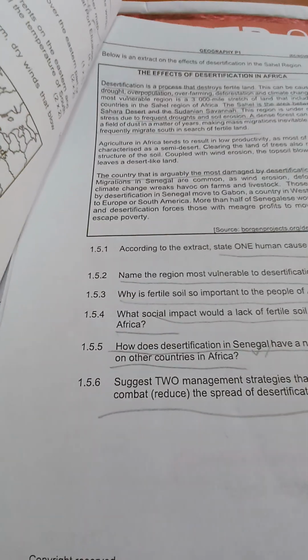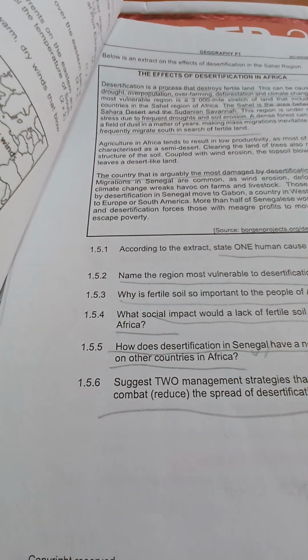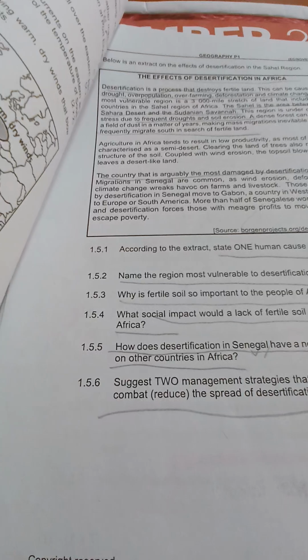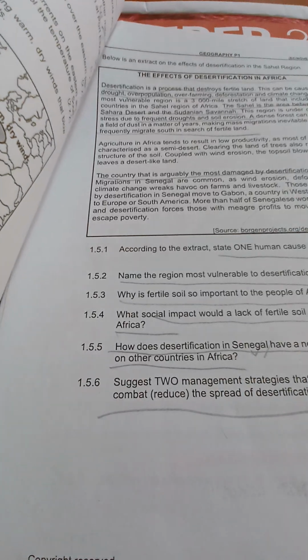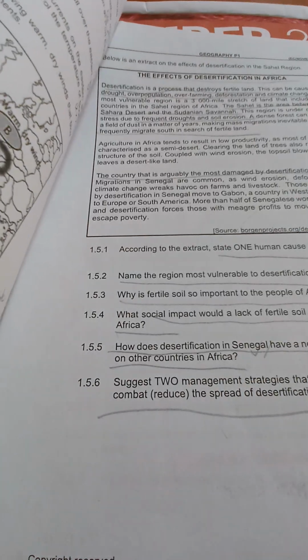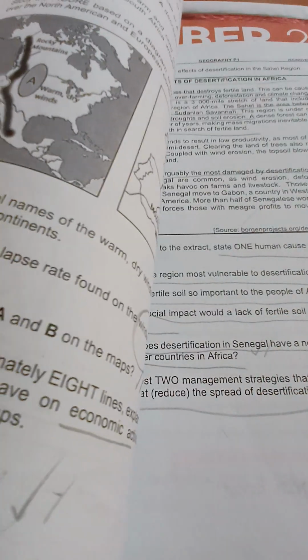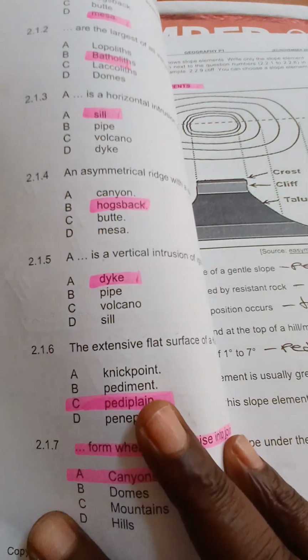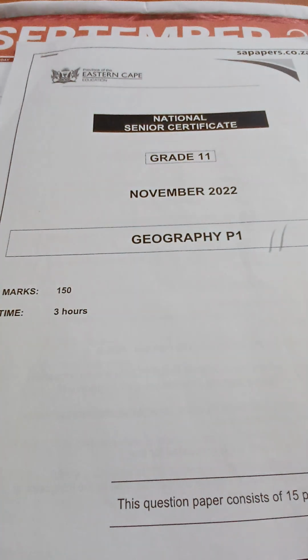Then 1.5 was about desertification. So please go through this question, go through this video, comment and tell me if you have any challenges so that we can know how to help each other. Then I'll also upload Paper 1, Question 2, which deals with geomorphology. I'll do that, but at the moment, let's enjoy atmosphere and weather, which is part of our Geography Term 1 in Grade 11.